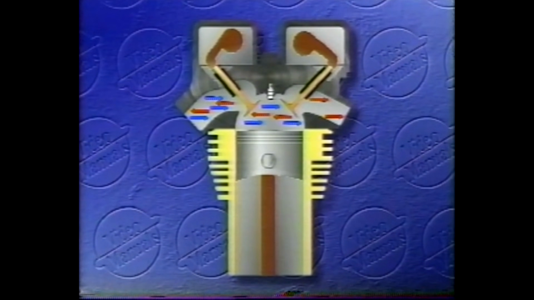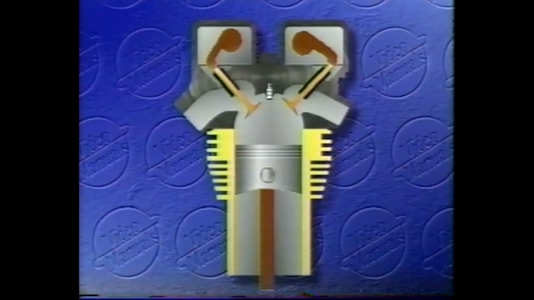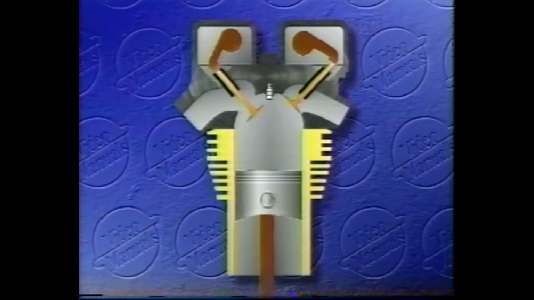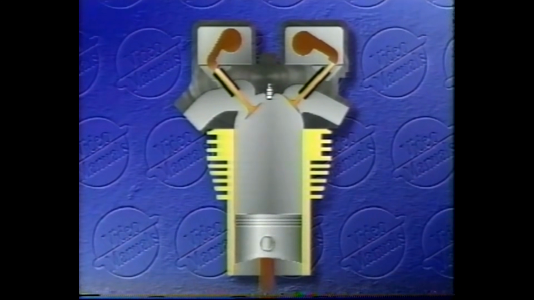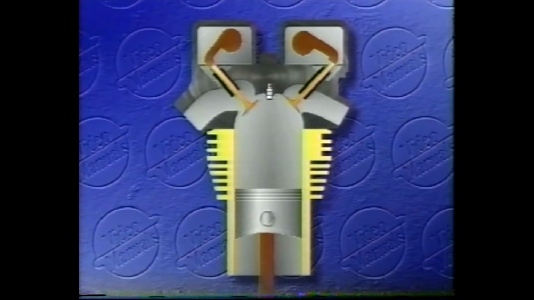With a longer or extended overlap, exhaust reversion can be so severe that the pulses of exhaust gas can force themselves back through the inlet valve and into the carburetor, creating major problems at low speeds. One simple way to stop exhaust reversion and compensate for the loss of power and compression at low RPMs is to mechanically increase the compression ratio of our engine.